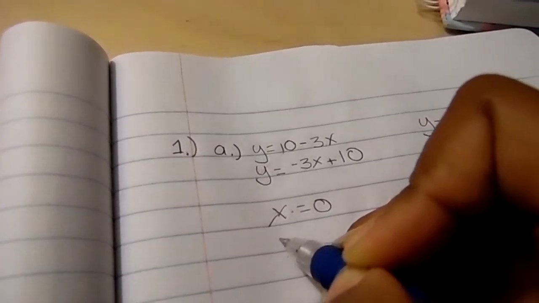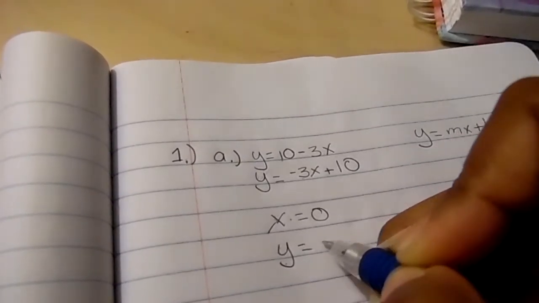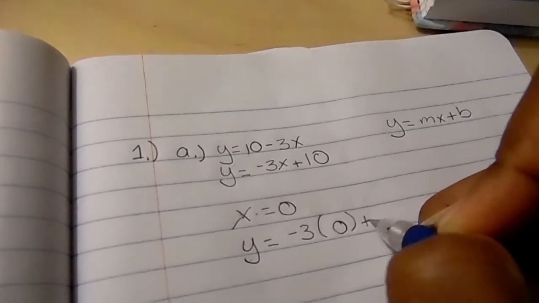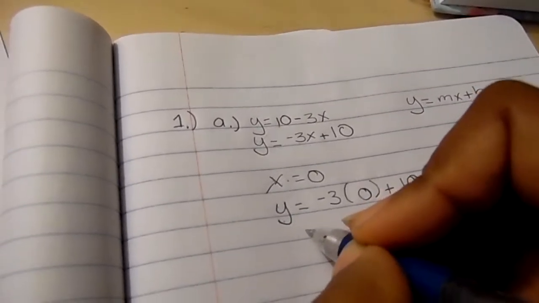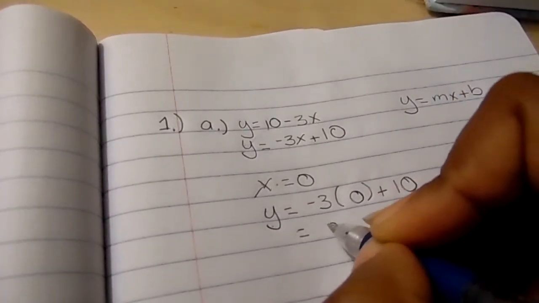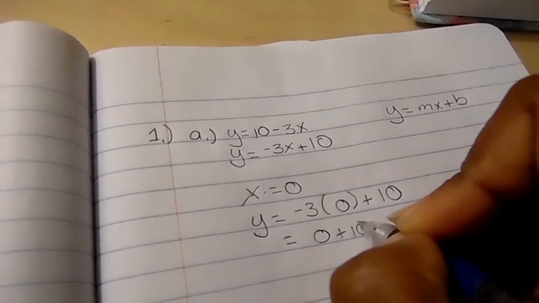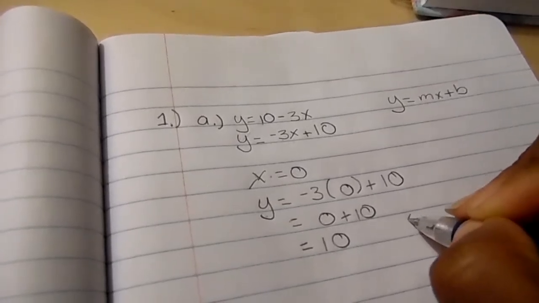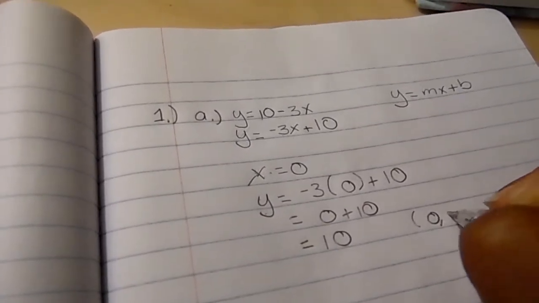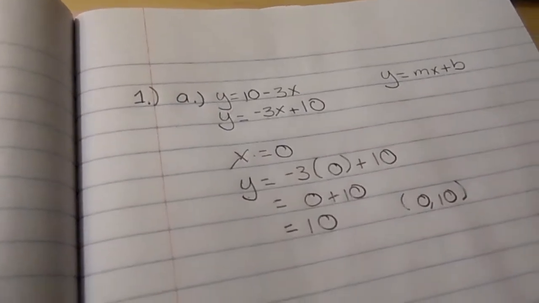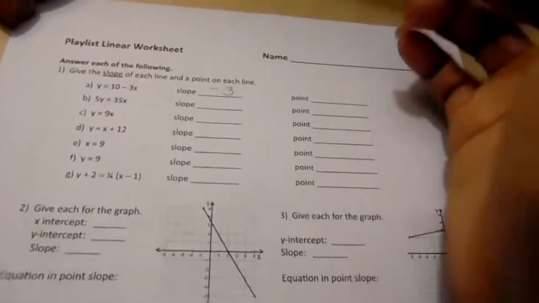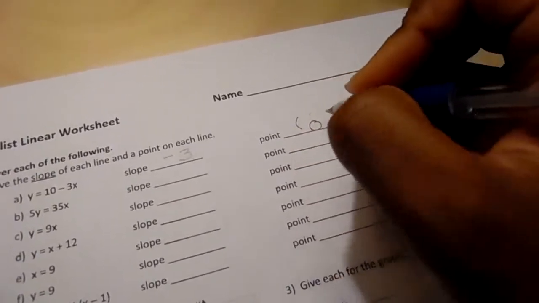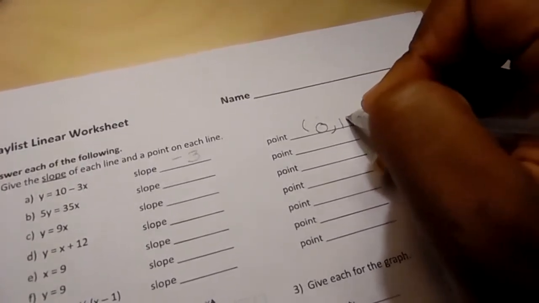Okay? So then we have y is equal to negative 3 times, instead of x, we put 0 plus 10. So y is equal to 0 plus 10, which is just 10, right? All right, so then our point is just going to be 0 for our x and then 10 for our y. All right, so that's our answer. So on our paper, we'll just write 0, comma, 10.